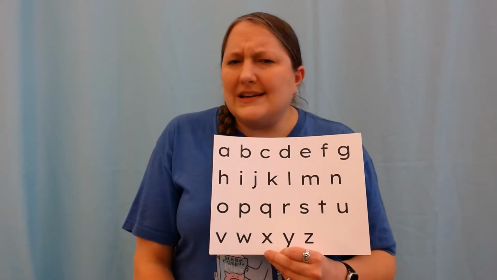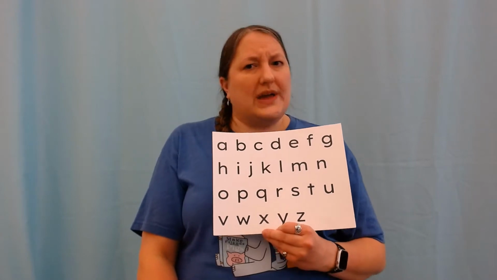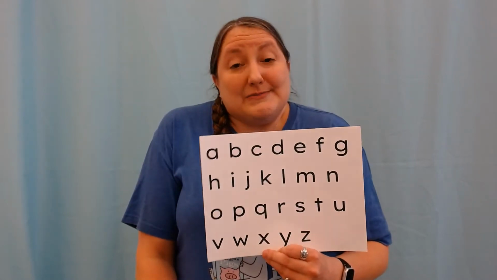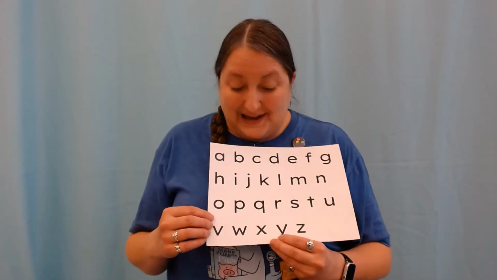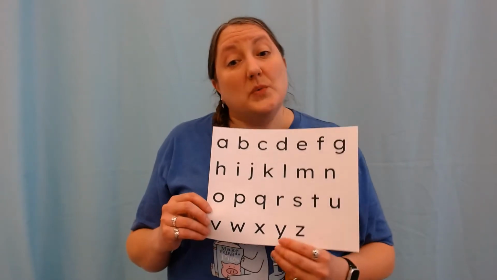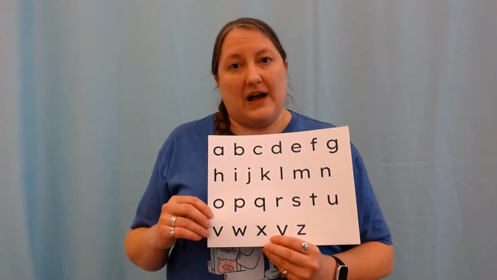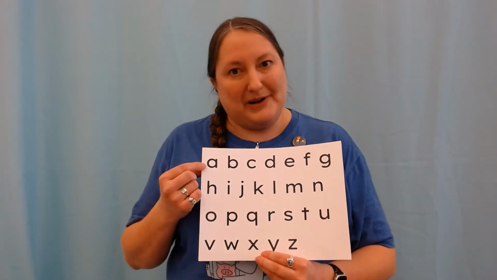If you've never tried singing the alphabet to a different tune, that's okay. Just follow along, and you can always pause the video and rewind it and come back and try again. Practice is how we get good at things, right? So we are going to start with the beginning of our alphabet, which is right up here. What letter is that?